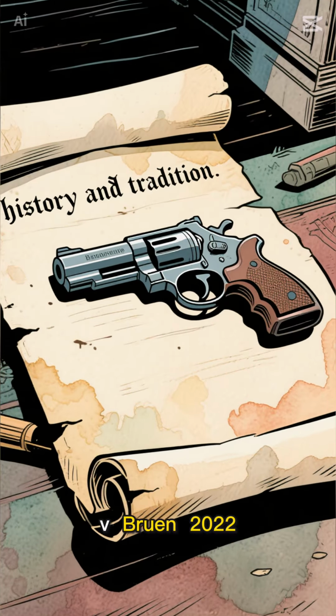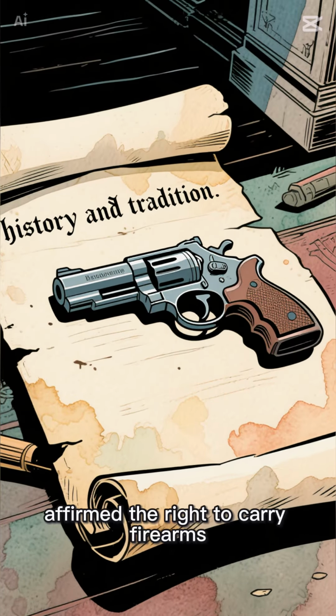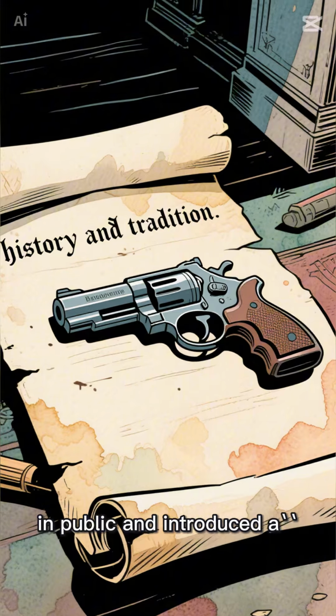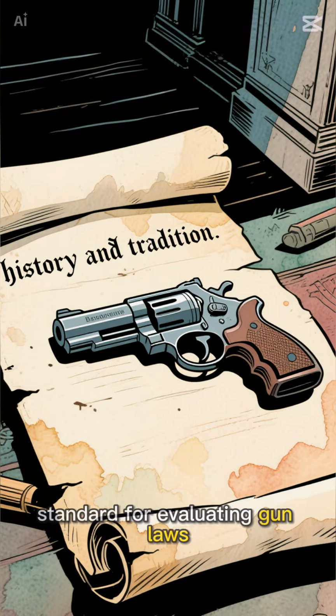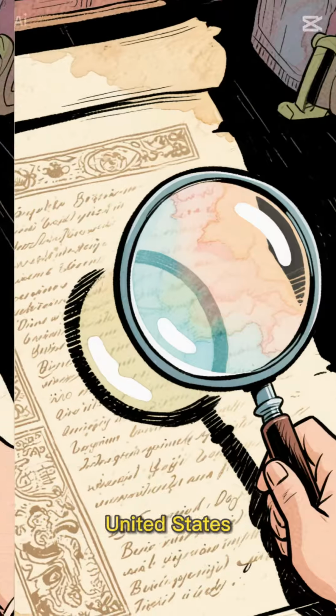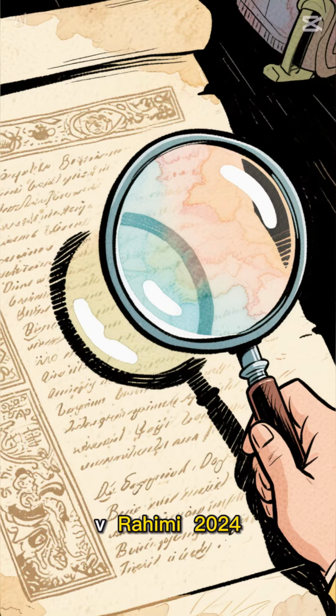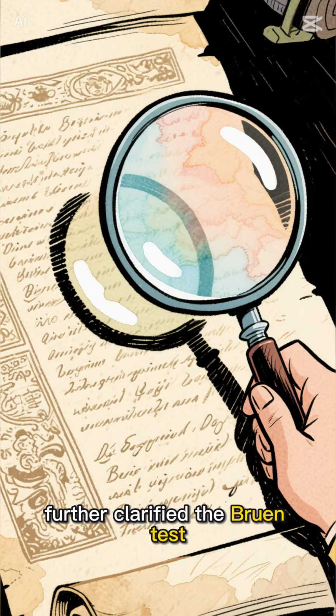NYSRPA v. Bruen (2022) affirmed the right to carry firearms in public and introduced a history and tradition standard for evaluating gun laws. United States v. Rahimi further clarified the Bruen test.